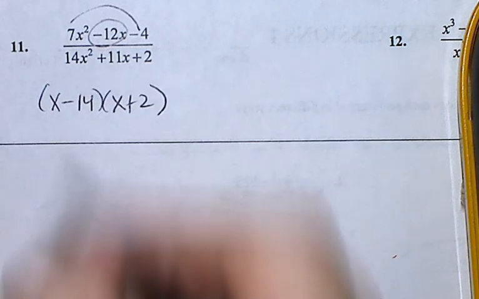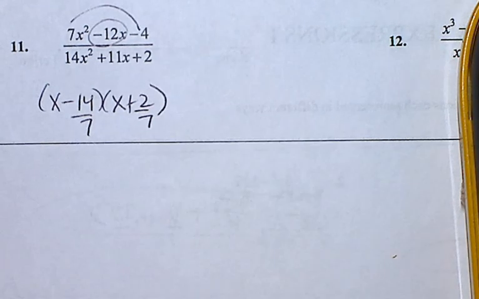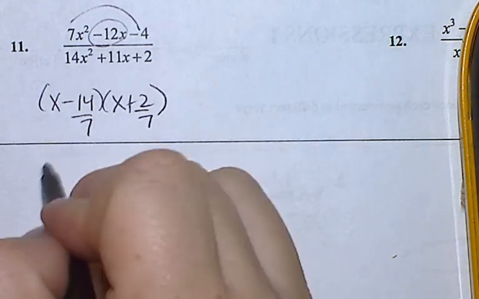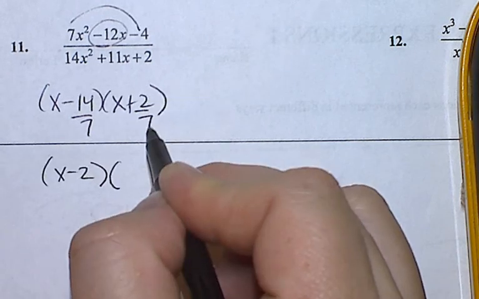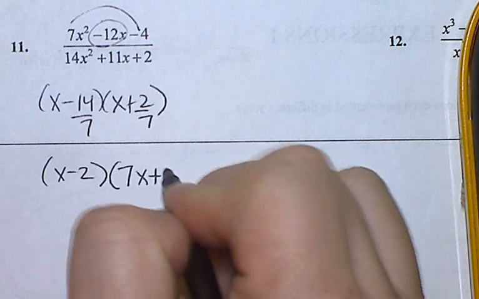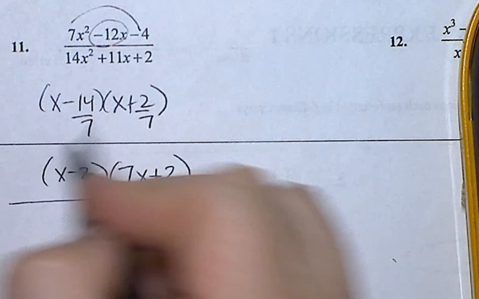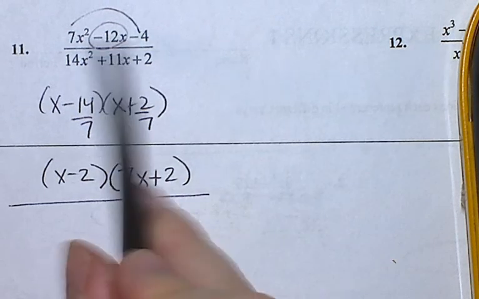Don't forget to divide both numerical values by 7. Okay, I'm going to reduce x minus 2. And since this fraction 2 over 7 cannot be reduced, we push it up, the bottom value in front of the x. This is the factored form of the numerator.